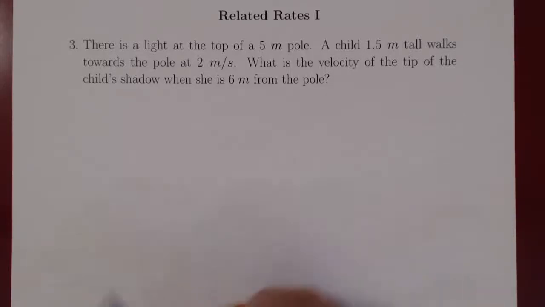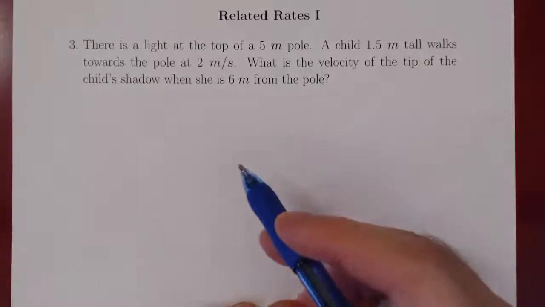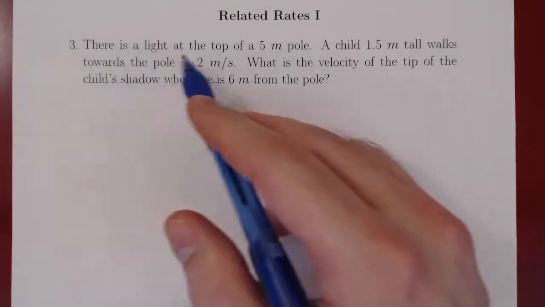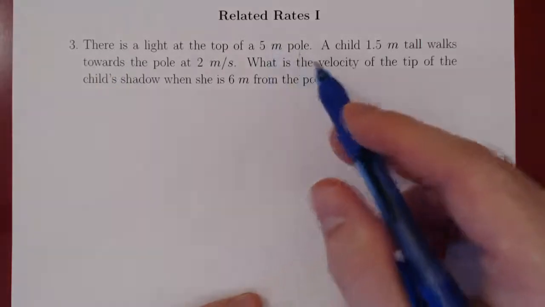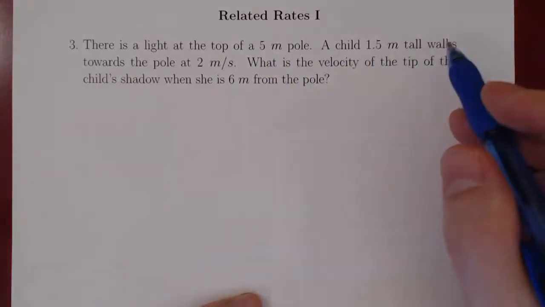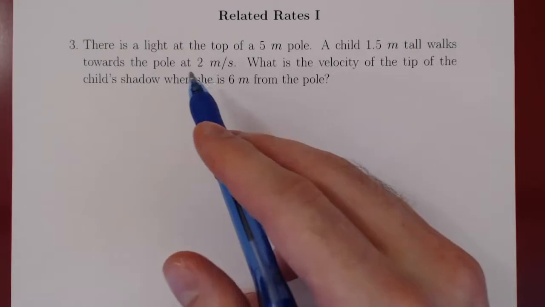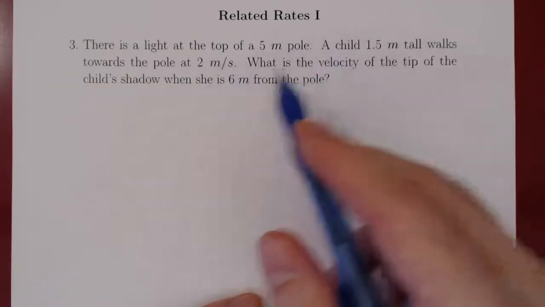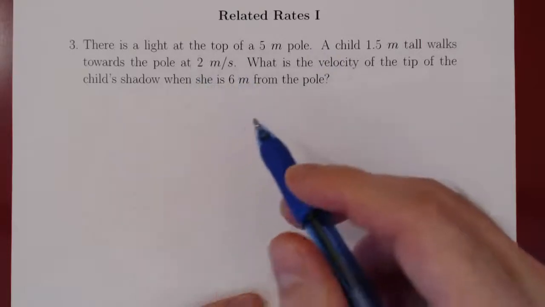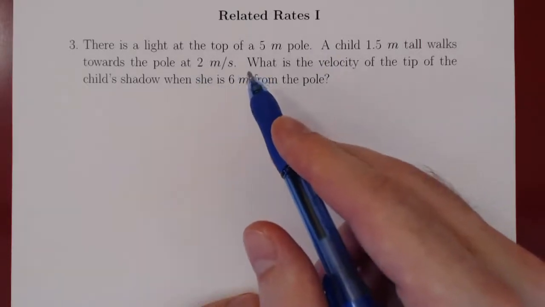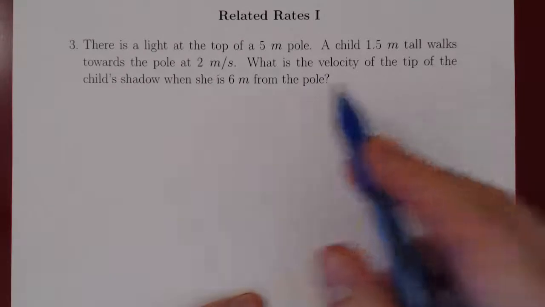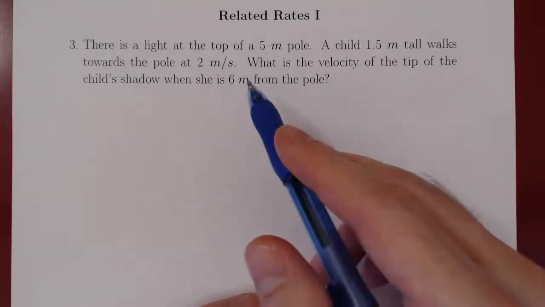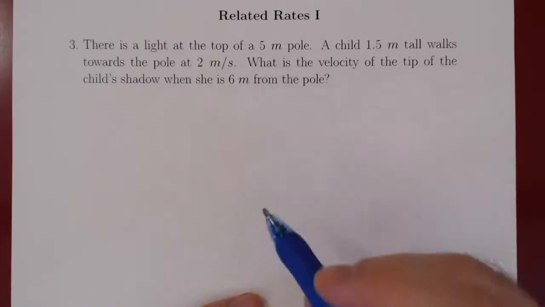Okay, so here's the third problem about related rates. Let's read the question. We're told that there is a light at the top of a 5-meter pole. A child 1.5 meters tall walks towards the pole at 2 meters per second. We're told that the child walks at a constant speed of 2 meters per second. And we're asking, what is the velocity of the tip of the child's shadow when the child is 6 meters from the pole?